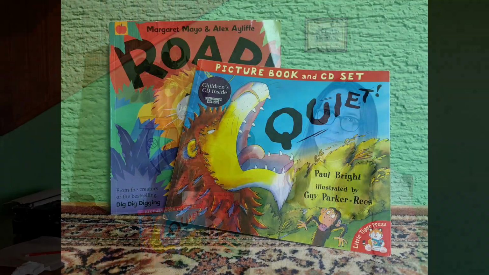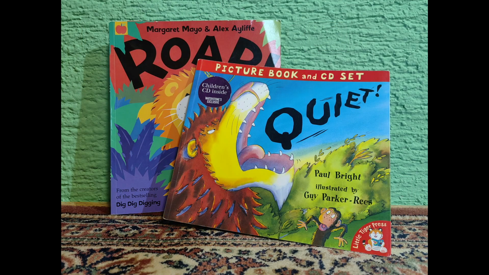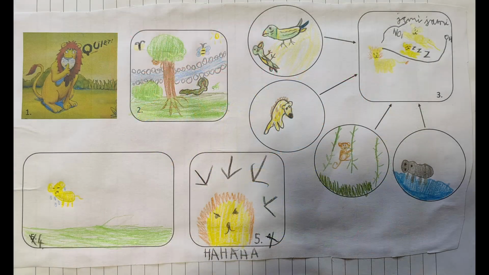There are many ways how we can approach doodling, depending on the English language aim you want to achieve. Today's aim, based on the two stories we've covered, Quiet and Raw, is for children to know how to describe their picture, that is, their doodle. So, we will create the doodle called In the Wild.